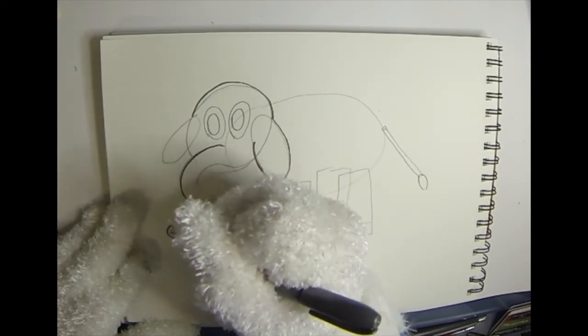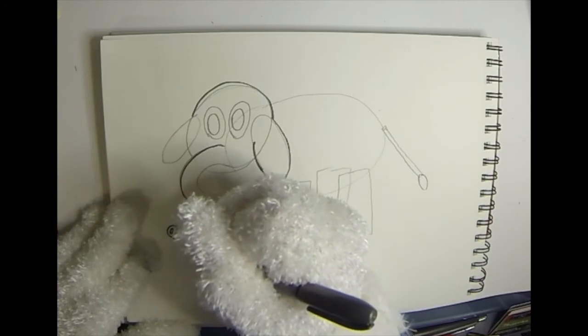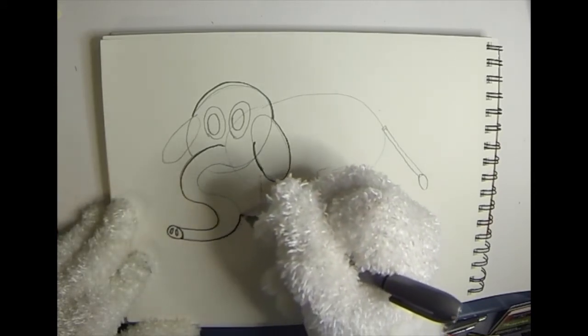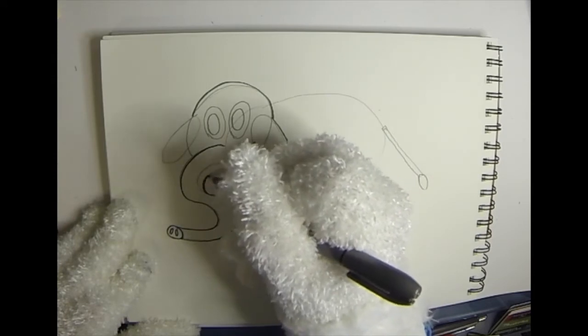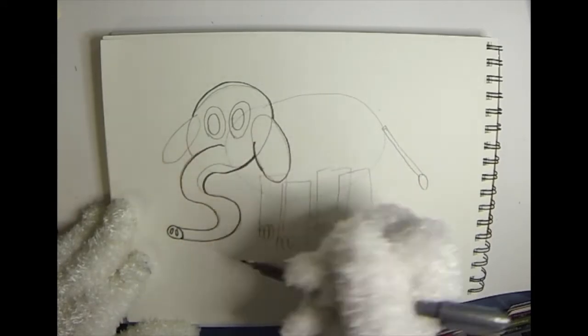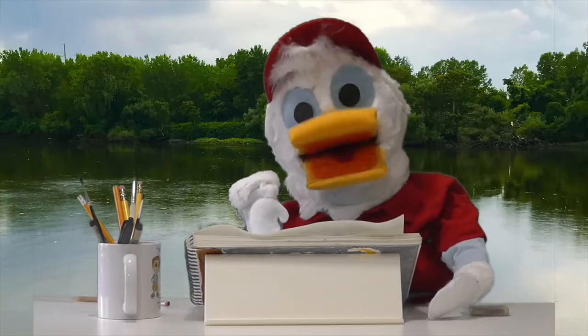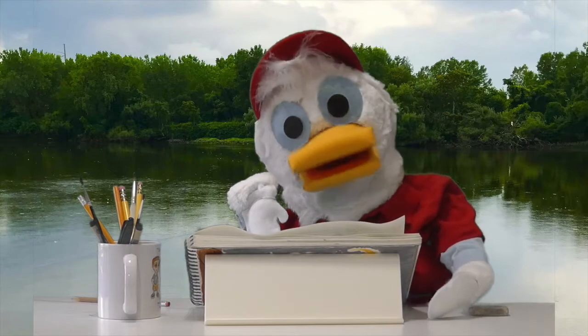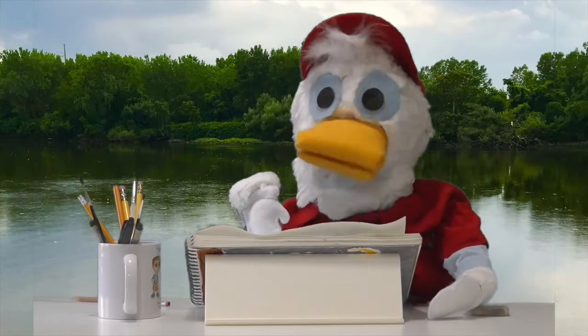Right now I'm just going to follow the shape of the trunk, and I'll do the little openings at the end. There we go. Now do the other side, come back up that trunk into that cheek. There it is. Remember to go slow on this step. Can't erase it if we make a mistake, but we can turn it into something else if we have to.